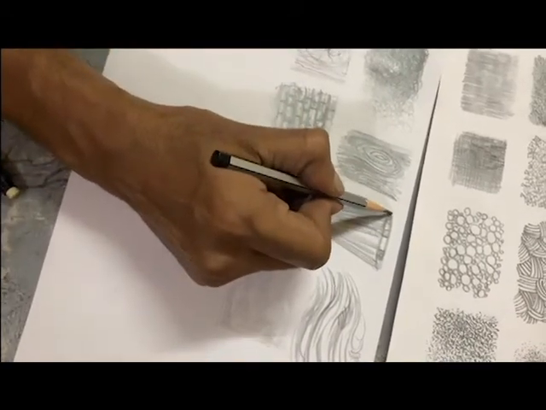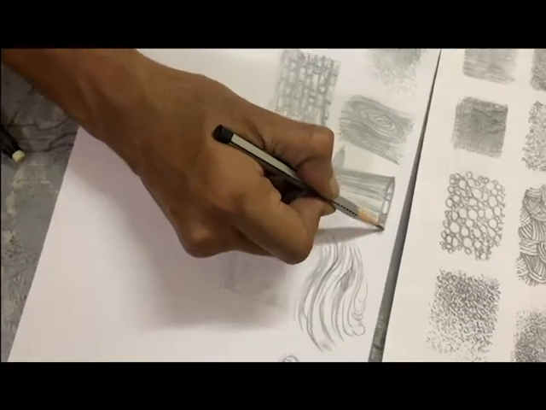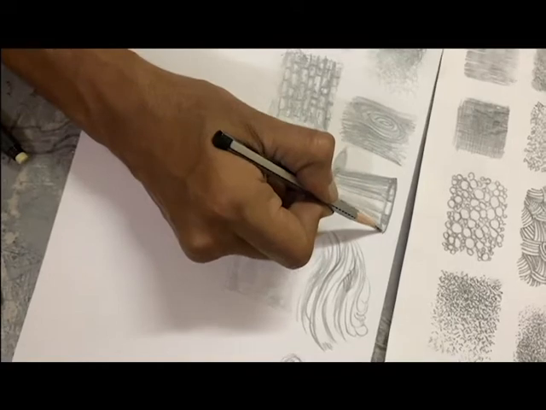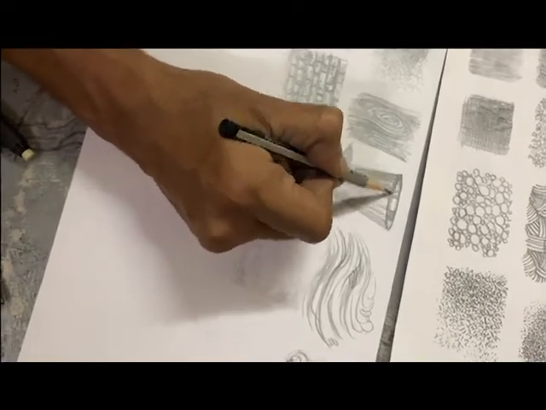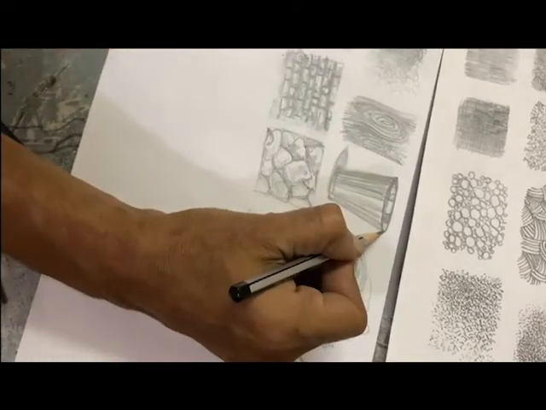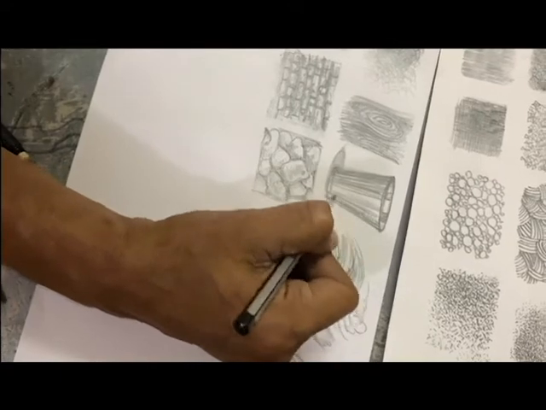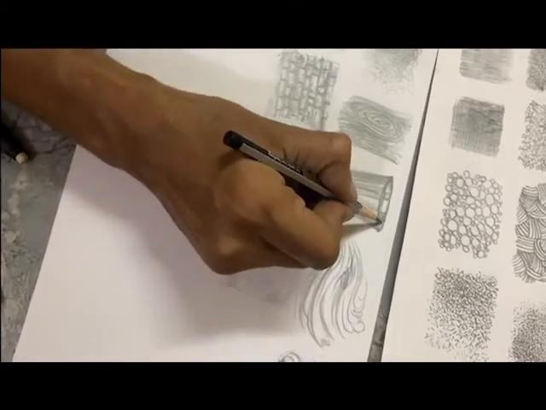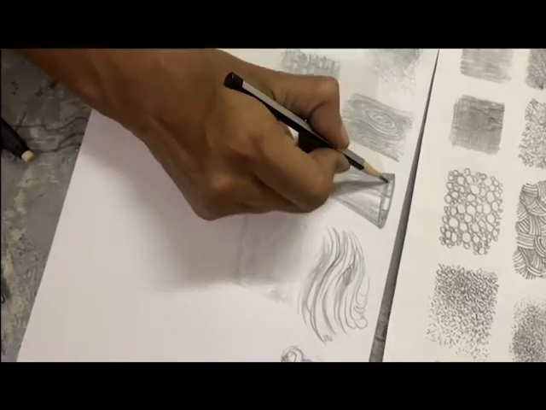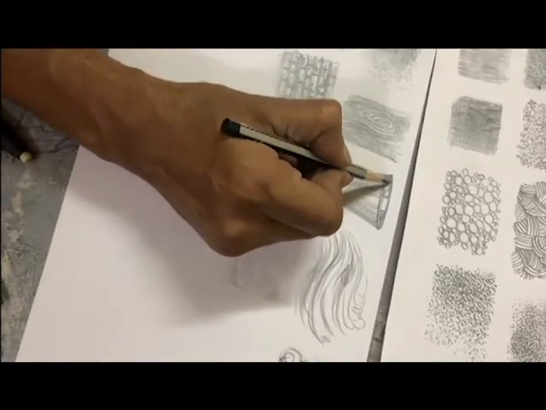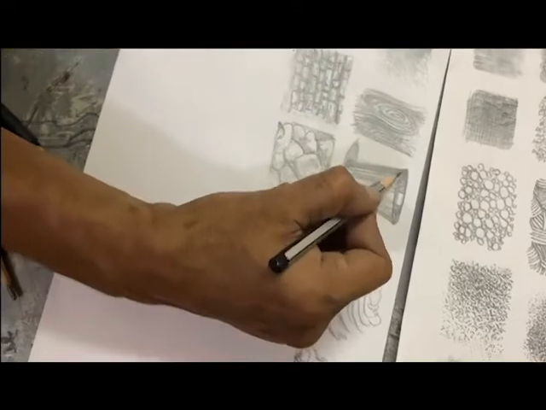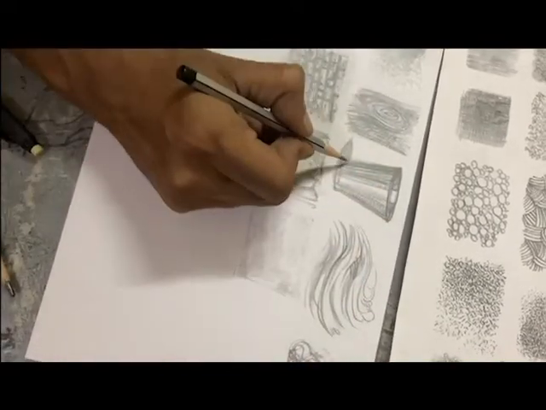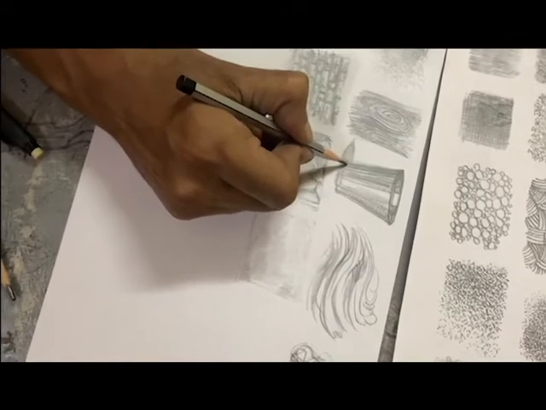This is the effect of steel, how we can give a steel glass effect with the pencil. The reflection of light, and the metallic look.